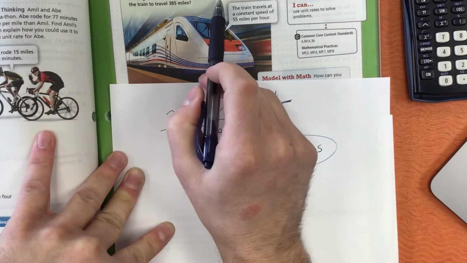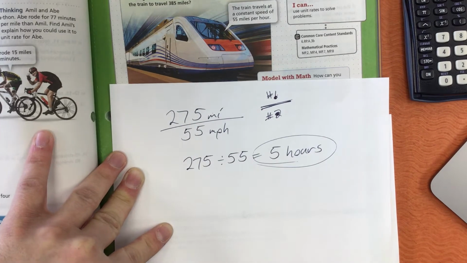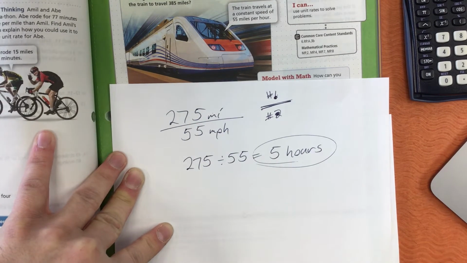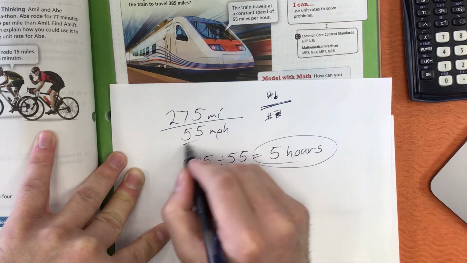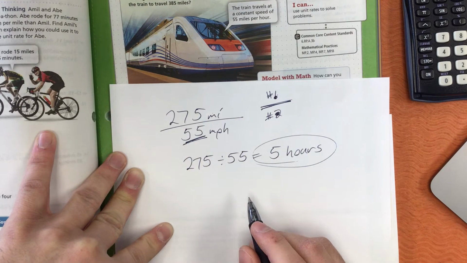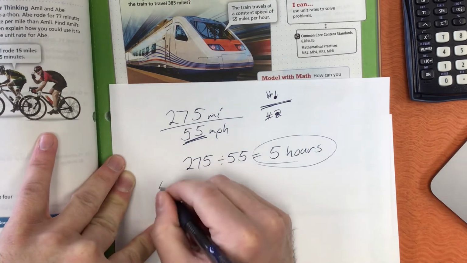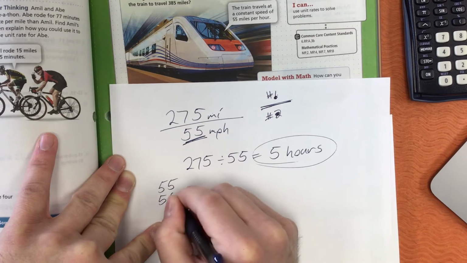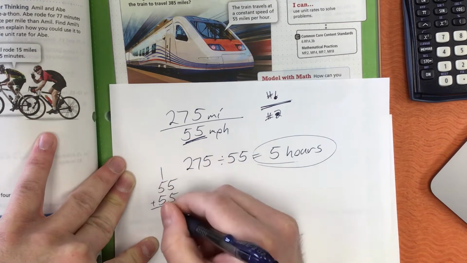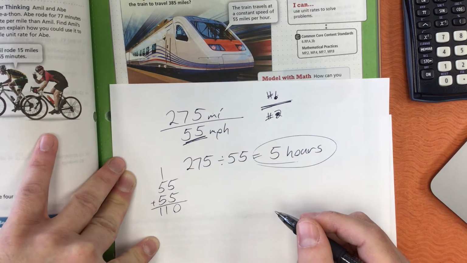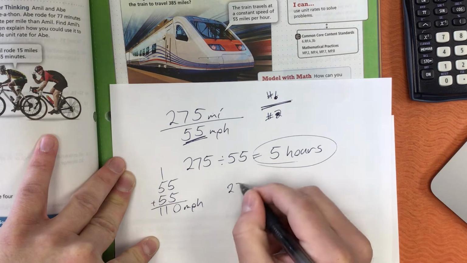Now, there's a second question here that was in our book, but I believe on your slide you had one that says if it's driving twice as fast, right? So this was what it was going before. It was 55 miles per hour. So if the train was going twice as fast as that, well, we can do 55 times 2. I can even add 55 and 55. So I know that it's 110 miles per hour. So our new ratio is going to look like this.